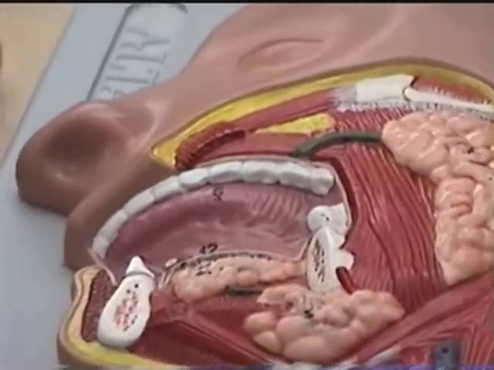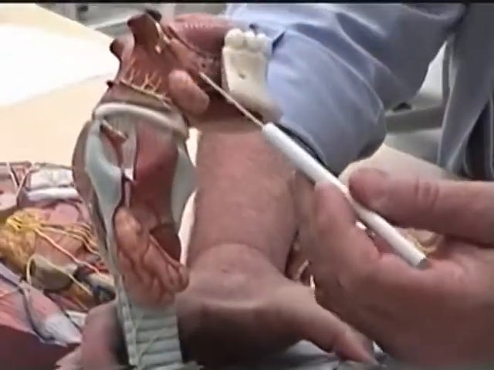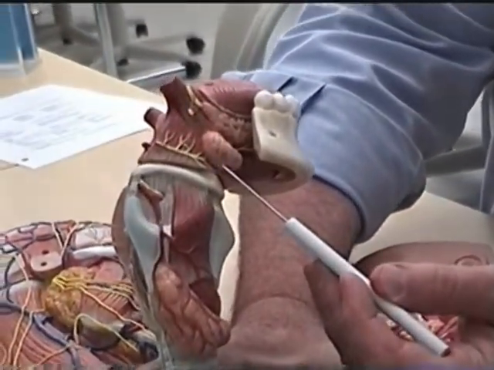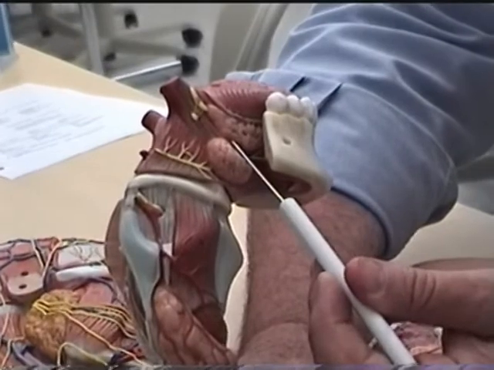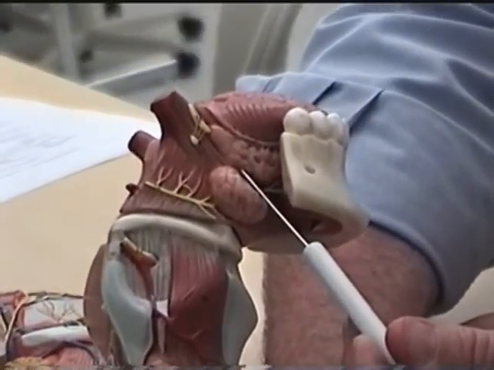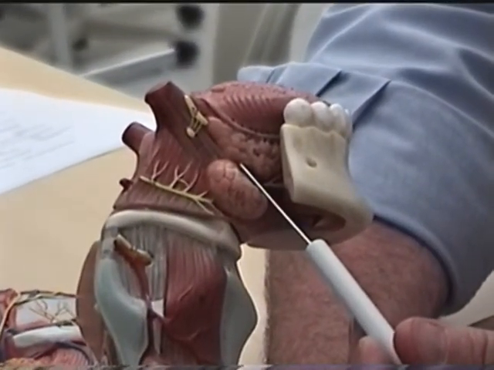Now, with this model, we can actually see all three. We can see two of them. So this would be the submandibular salivary gland, and then this upper one would be the sublingual salivary gland that we're able to see.